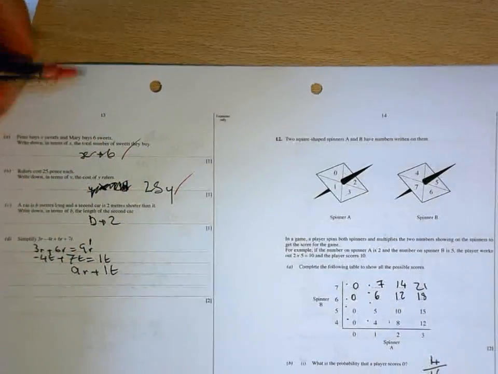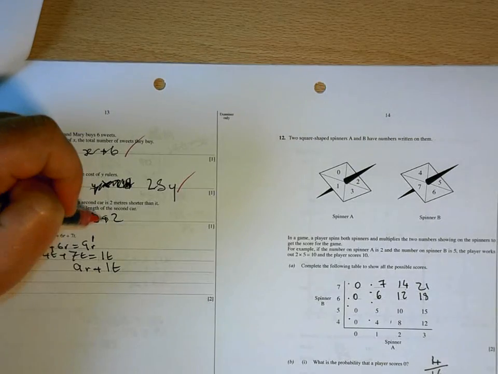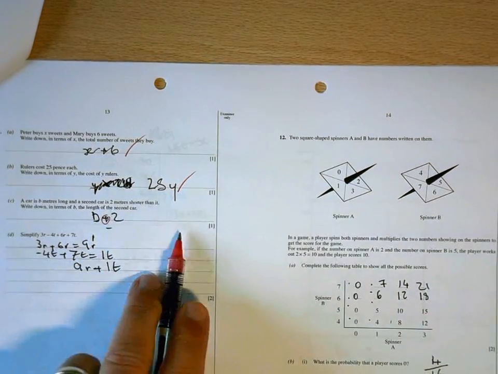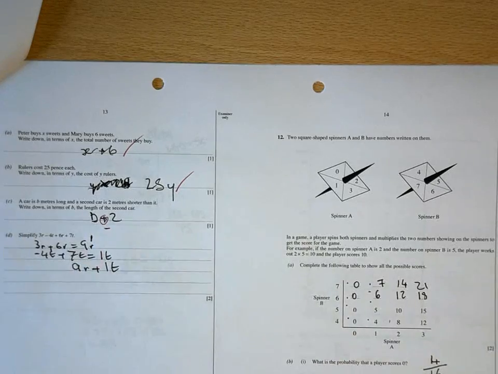X plus 6 is right. That's right. This should be B minus 2. It's 2 meters shorter than it. It's less, so it comes off.